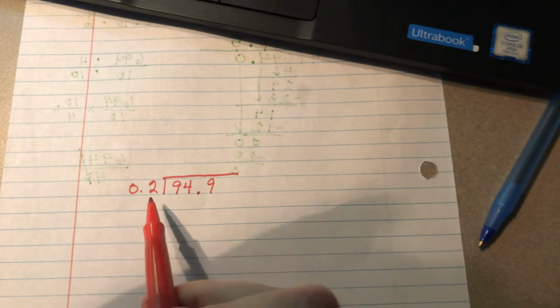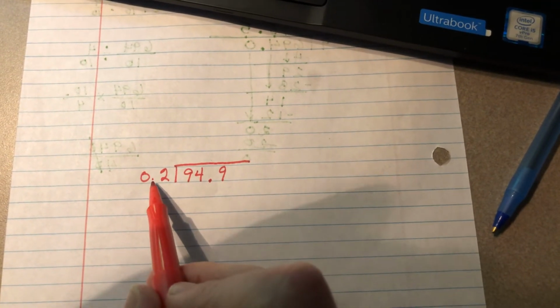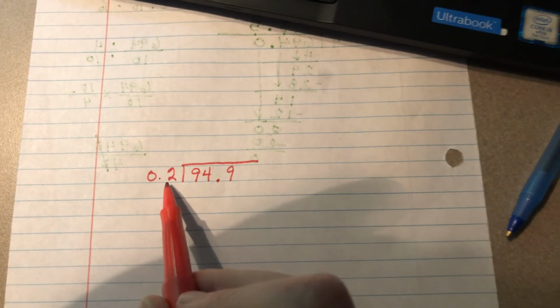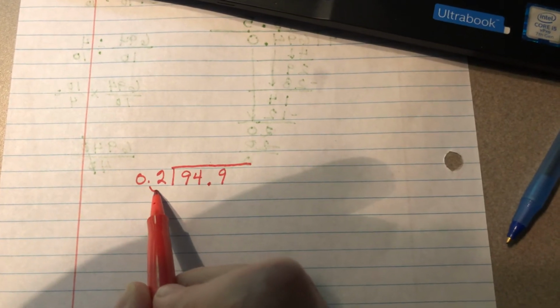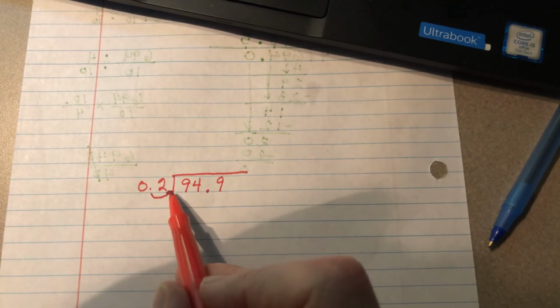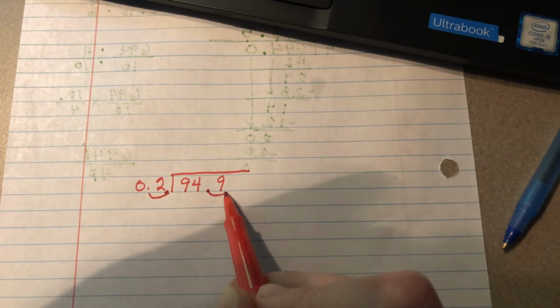Mr. Voigt, we need to make sure that our divisor is a whole number. So we're going to move the decimal over one place in this case to make our divisor a whole number. But since we moved that over one place value, we also need to do that in the dividend.